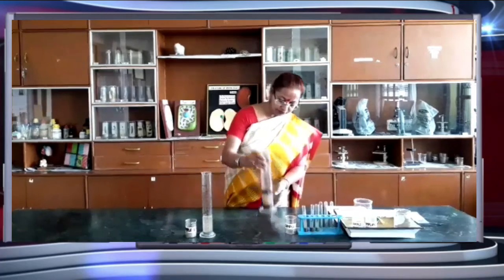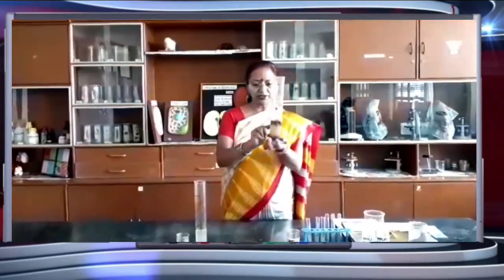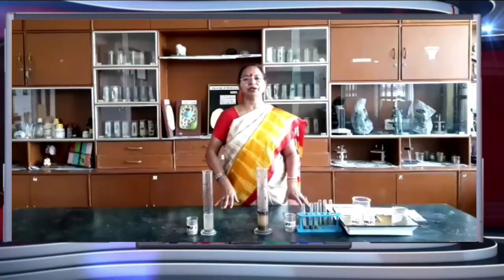And this is sample 2, with a very clearly visible thick layer of humus, which is alluvial soil and very good for growing crops, and even at the bottom you can see different particles according to size. So this is how we can check the texture of the soil and the pH of the soil.